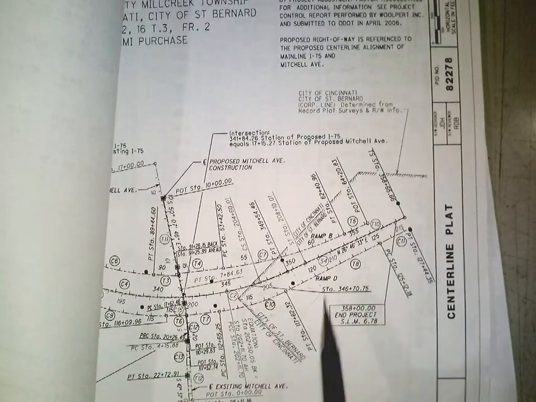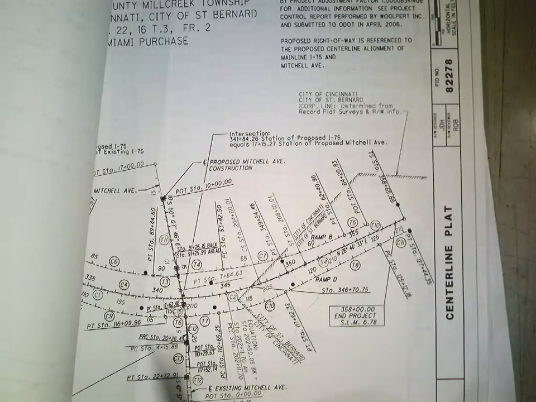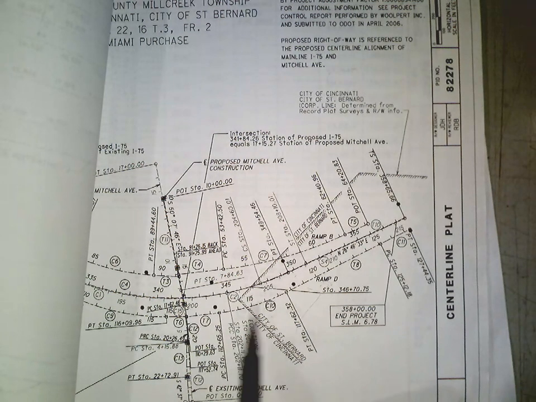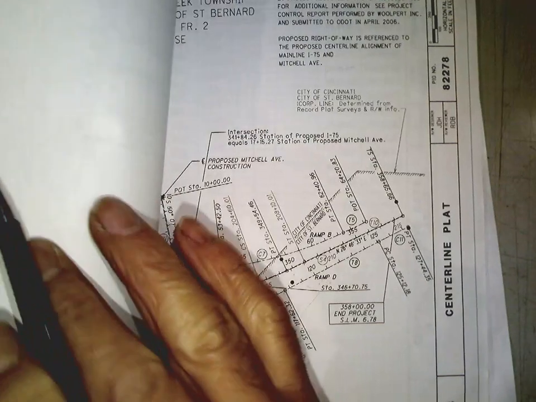That aside, today's topic is about curves, and we're going to be looking at ramp D. You'll notice that we've got a straight and a straight, and here's my ramp. It's got a curve in it, and we are going to be going from this section of curve around station 112, looking at this arc going up to station 117.